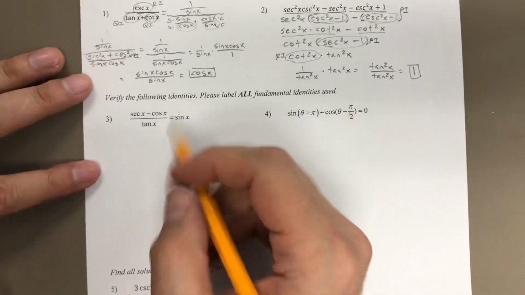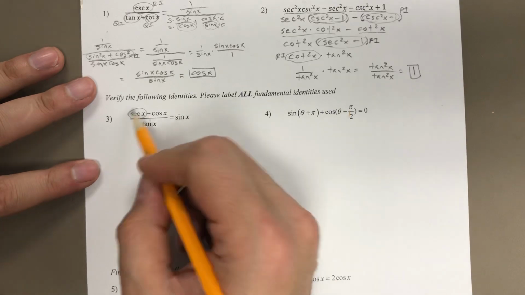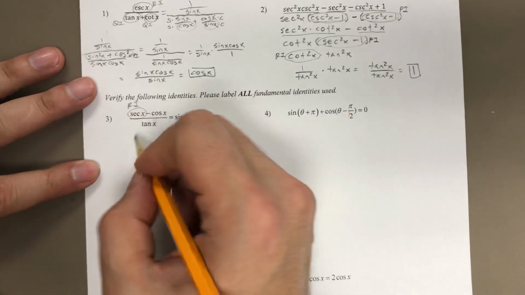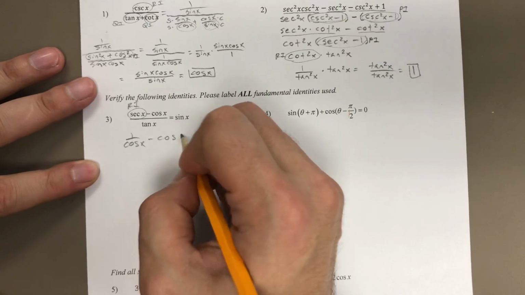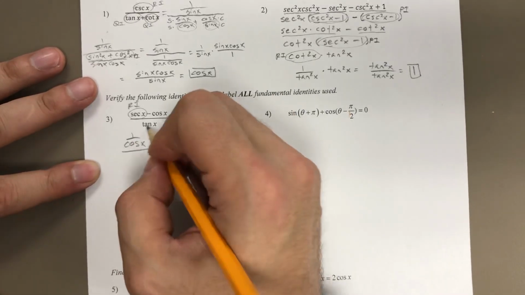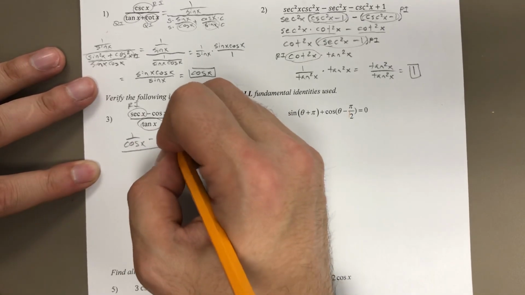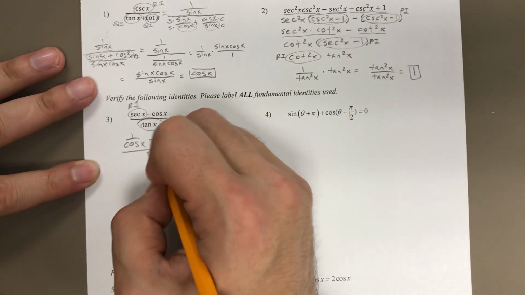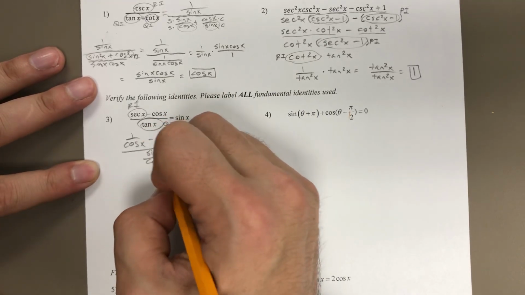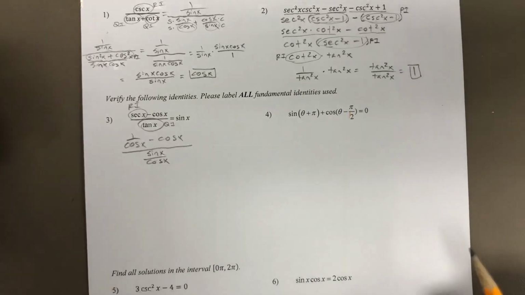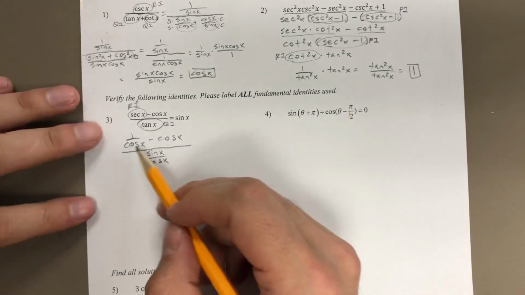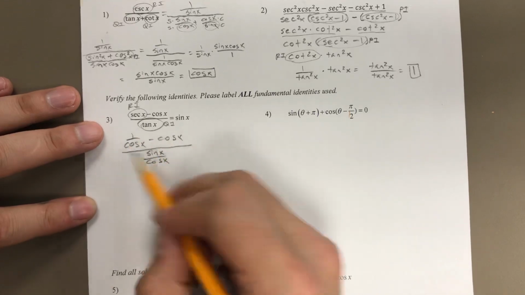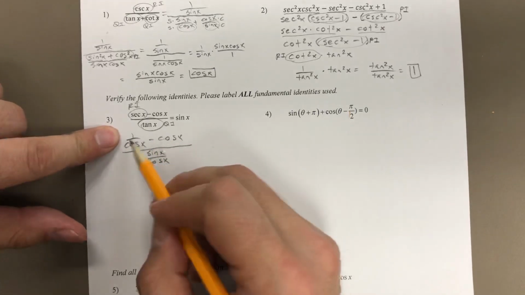Let's convert to sines and cosines. So secant, that's a reciprocal identity. That'll turn into 1 over cosine of x, and then minus cosine of x, over, and then tangent, I can turn that using a quotient identity into sine of x over cosine of x. All right, so you could go about this a couple different ways from here to get to sine of x. You could combine these two together by using a common denominator and all that stuff.